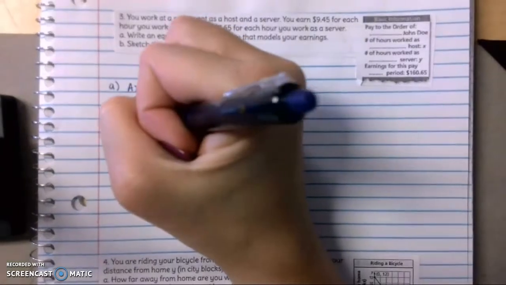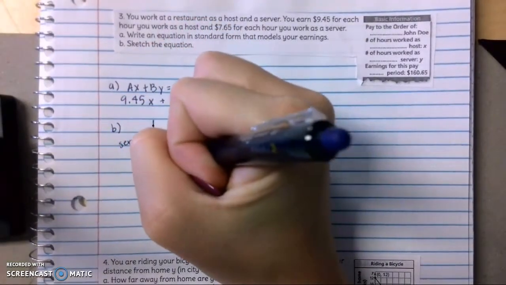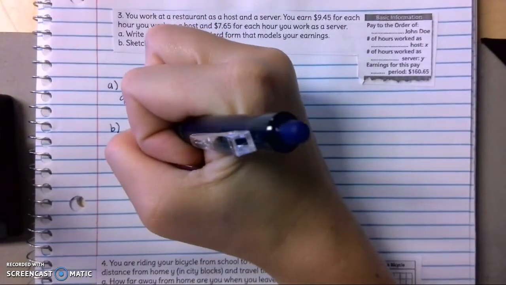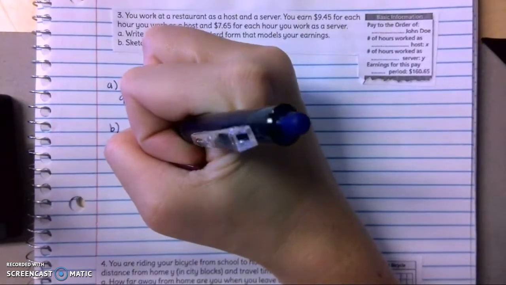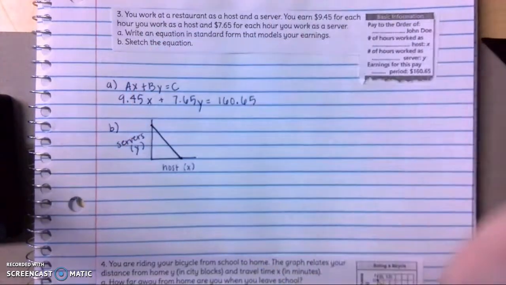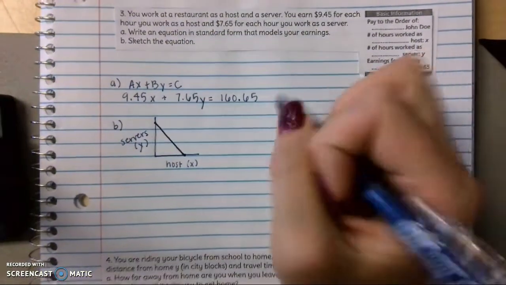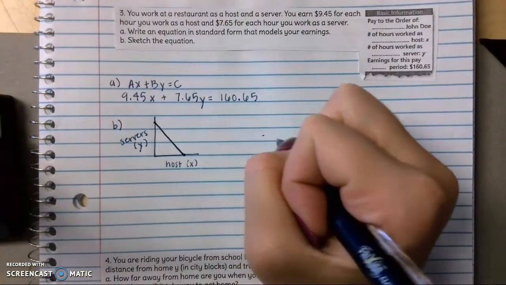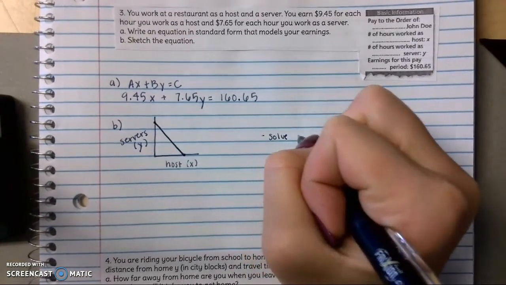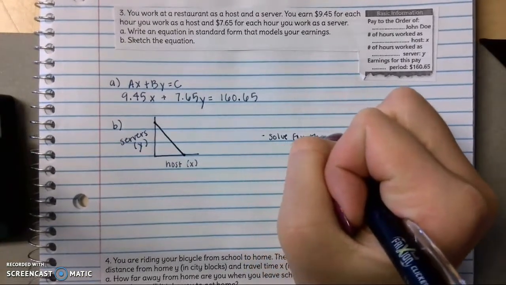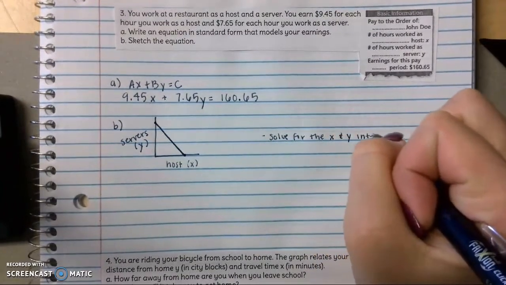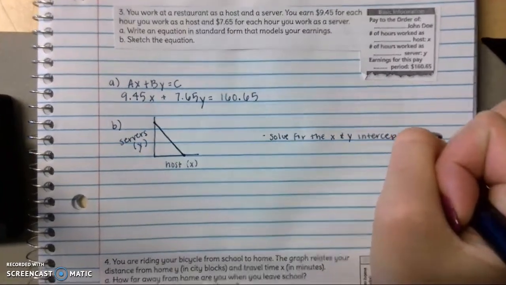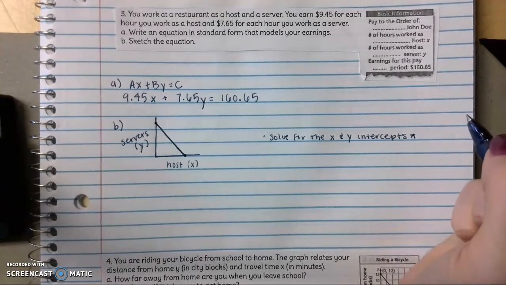So we are going to have 2 points that connect in between. Our standard form line is going to look something like this. If you were to be a little bit more precise, I would solve for the x and y intercepts, so that way you get more exact points.